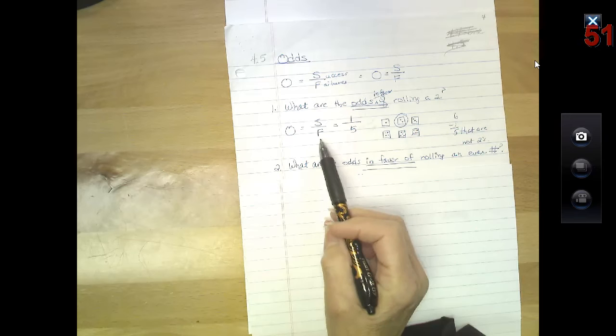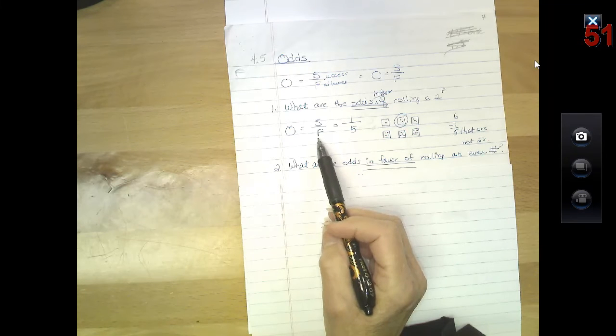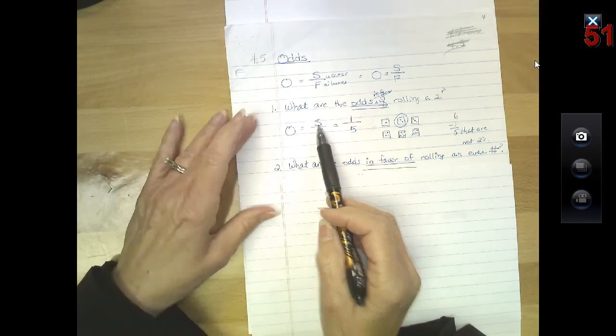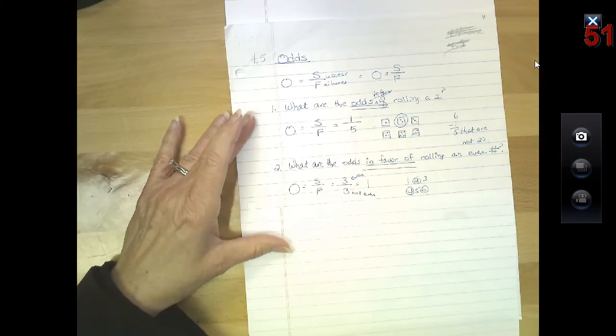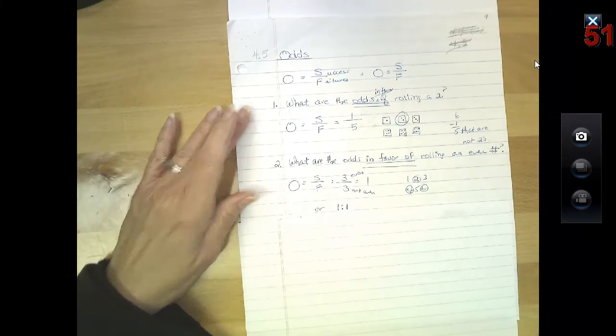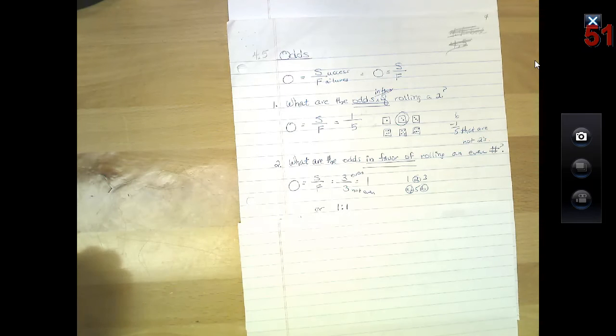What are the odds in favor of rolling an even number? Okay. Odds in favor of rolling an even number. Success over failure. How many even numbers? 3. How many are not even? 3. So your odds is 1 to 1 that you're going to roll an even number. Odds are kind of strange.